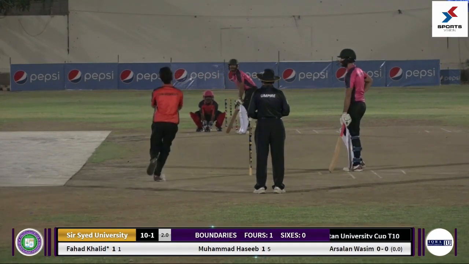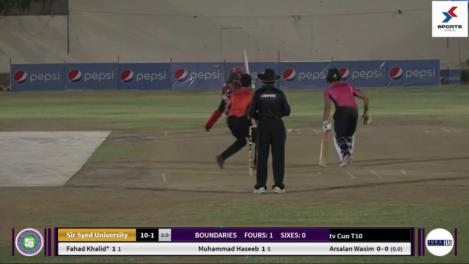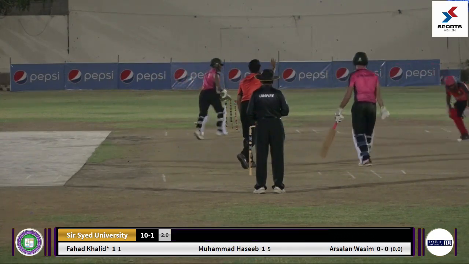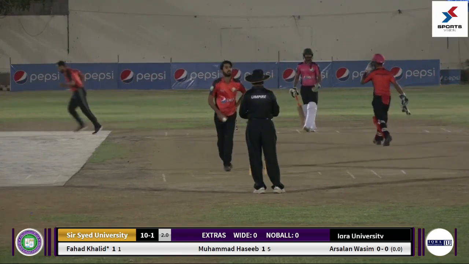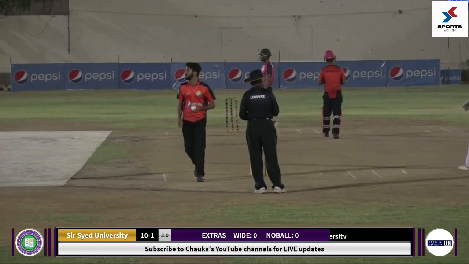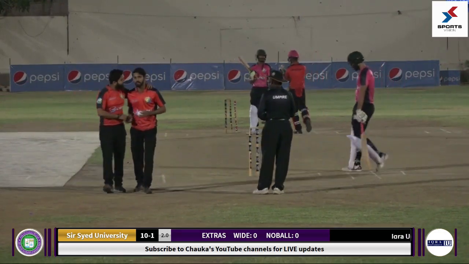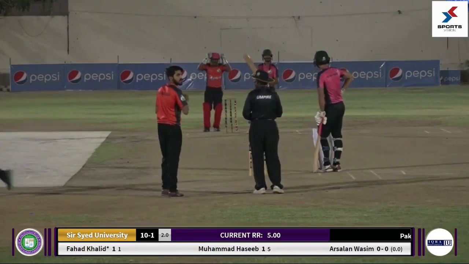Arsalan is the new bowler, will start over number 3 of the innings. It's a dot ball again. He attempted the paddle sweep, got beaten, no connection whatsoever. So the spinners look in good form for Iqra University.